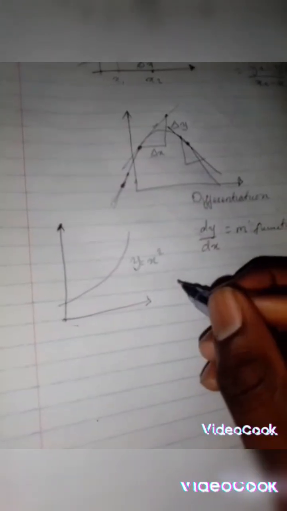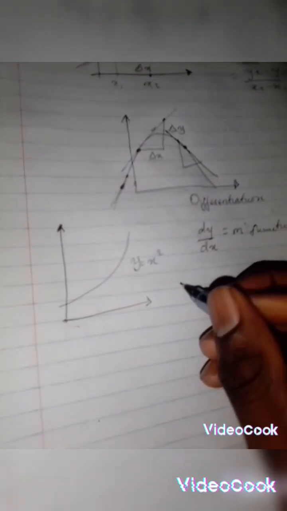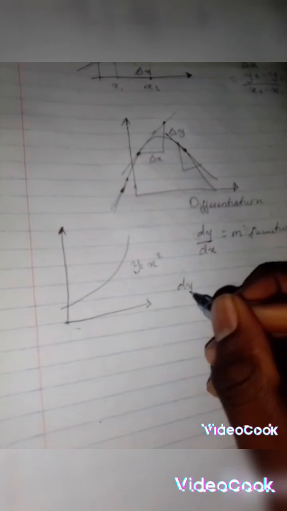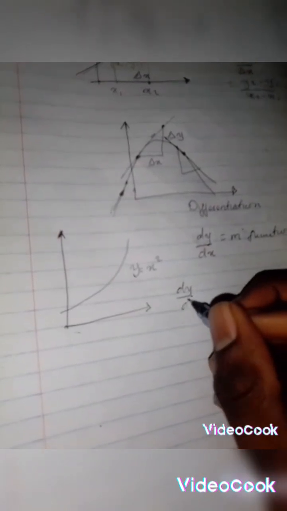Y is equal to x raised to the power of 2. So the gradient function of this line is going to be dy dx. That's going to give us 2x.